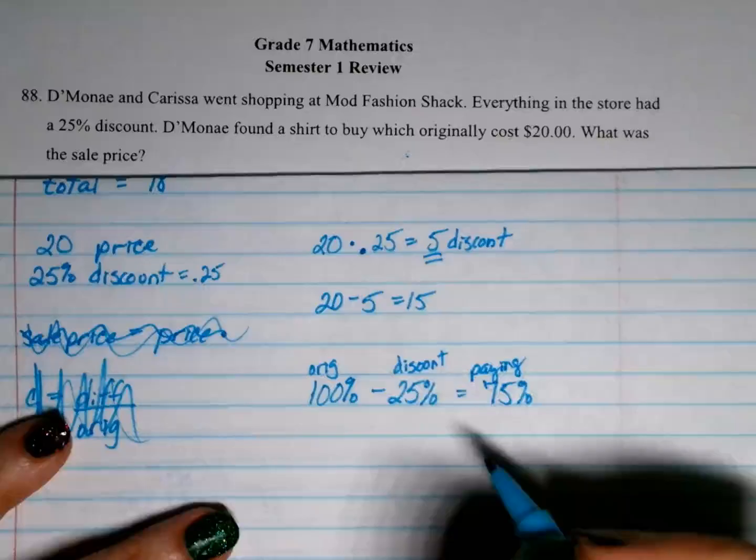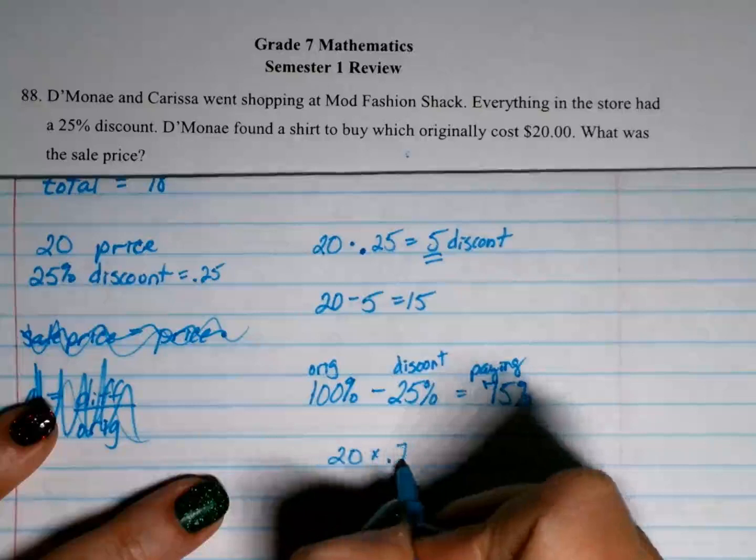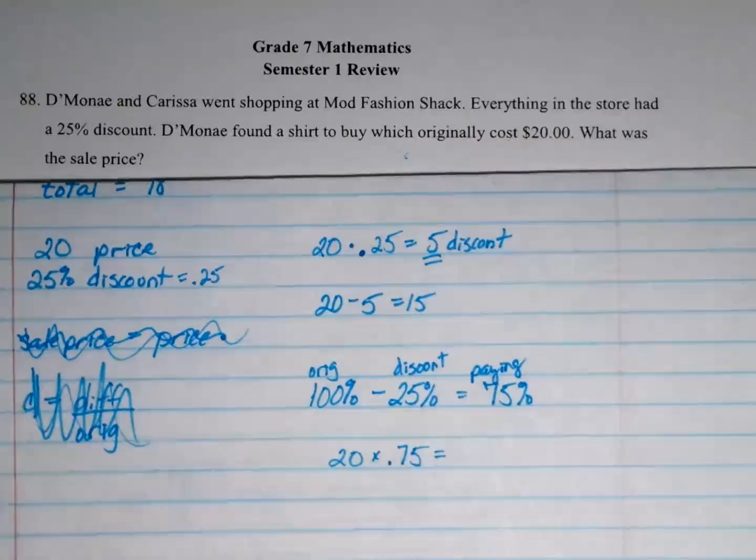So I can take the 20 and multiply it times 75%. Tell me what you come up with.